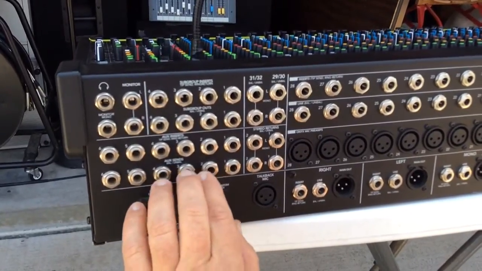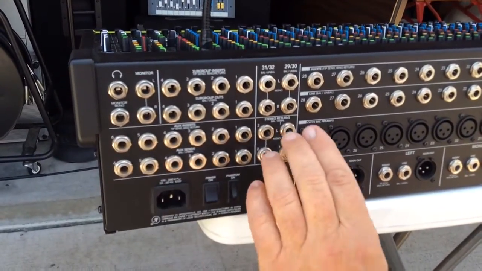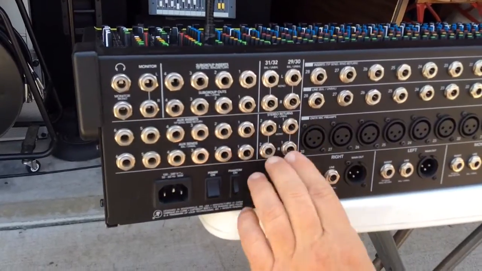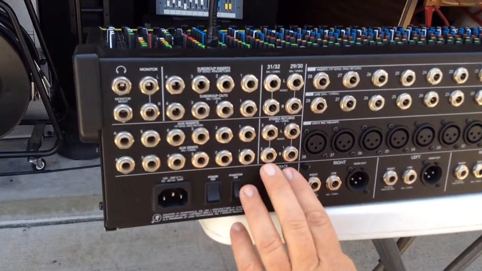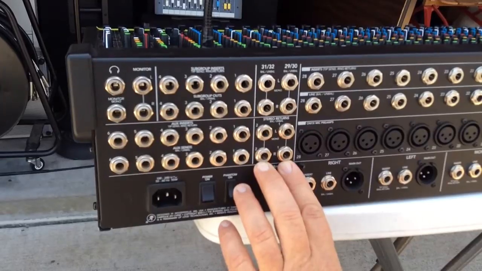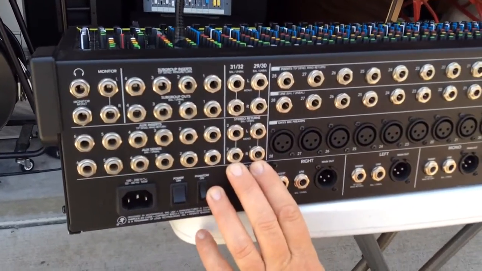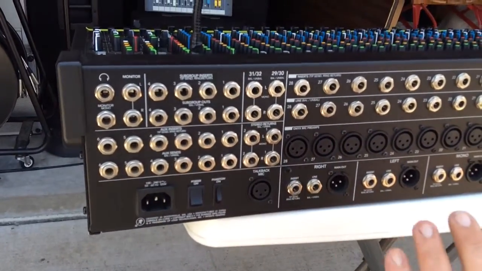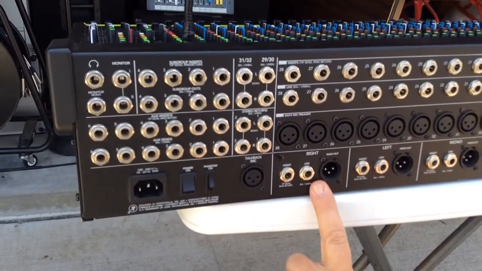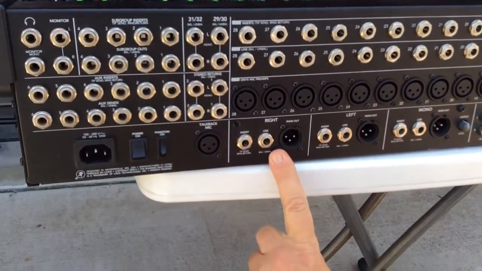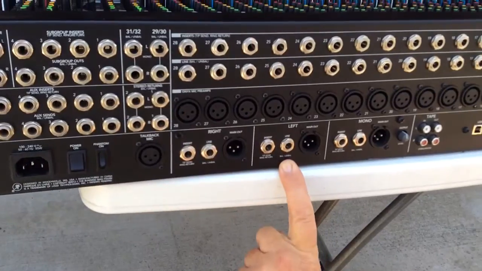The other thing this board has in the aux section is stereo returns. We're not going to go into that too much right now because this board does have onboard effects, and it would be an advanced class. The next thing we're going to go over on the back of the board that you're definitely going to be using is your main outs. These are going to go to your front of house mix.